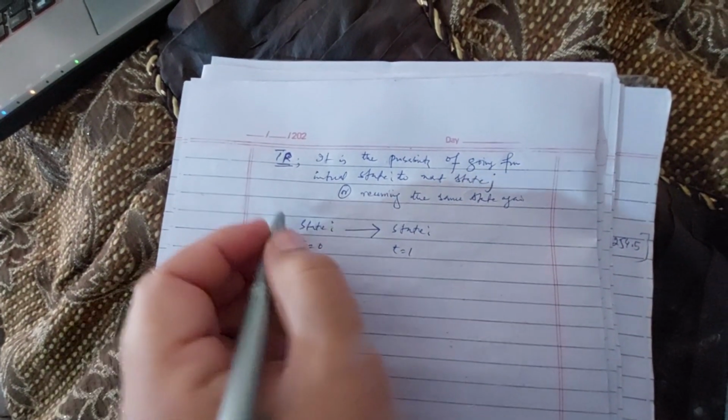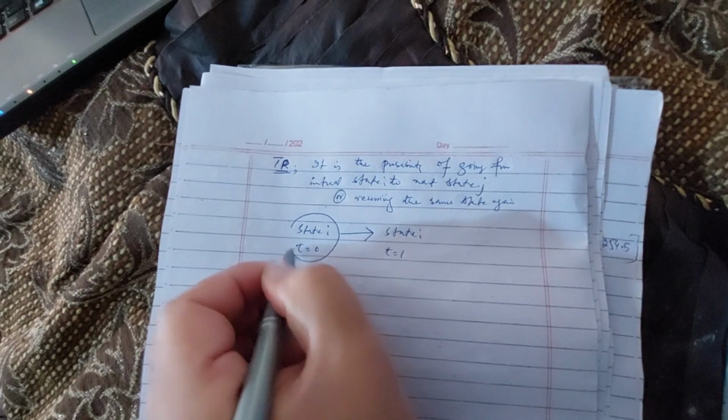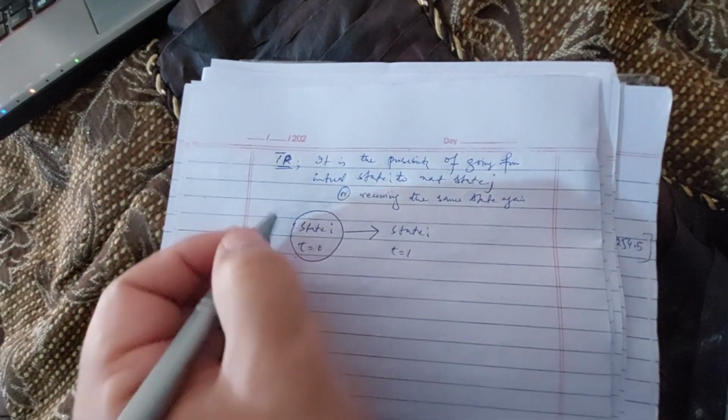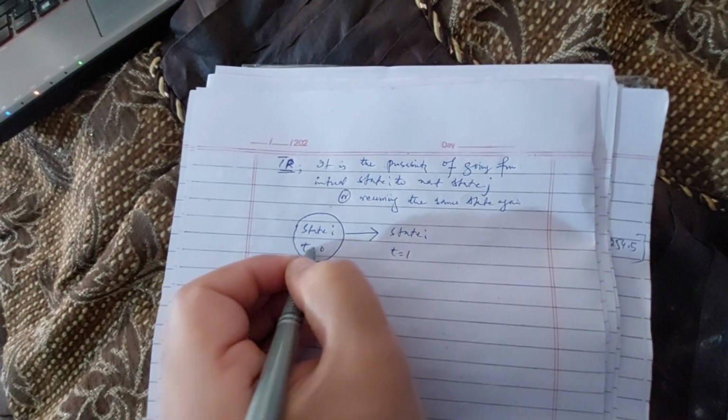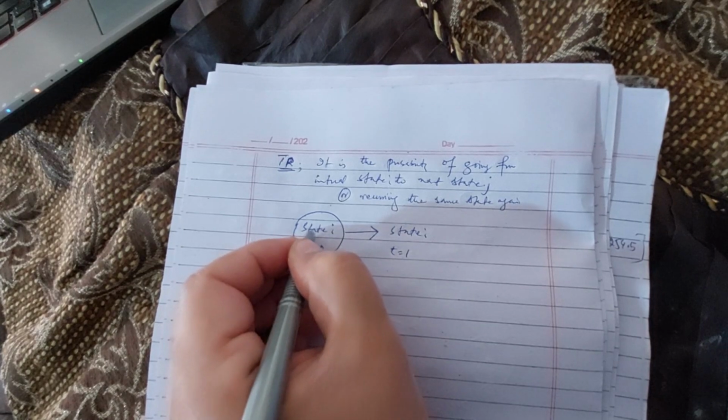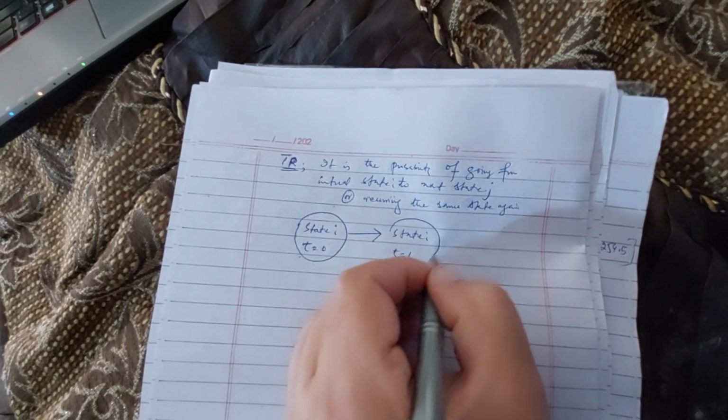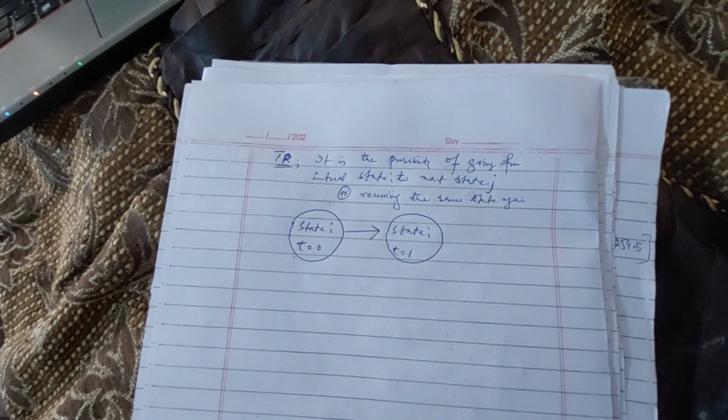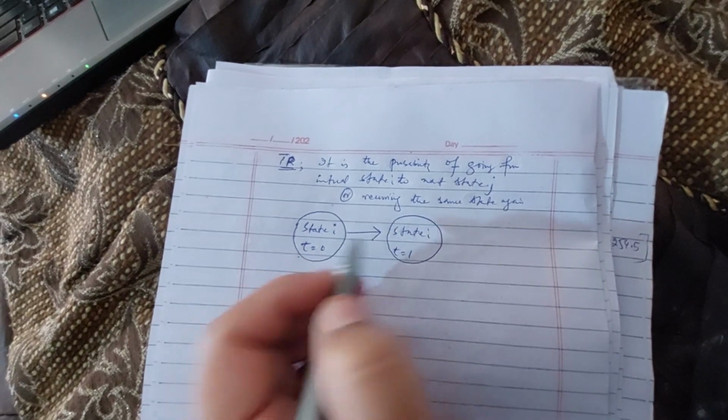For example, a machine has an initial state of running at t equal to 0. It can also be running in the next hour, t equal to 1, so it will retain the same state.